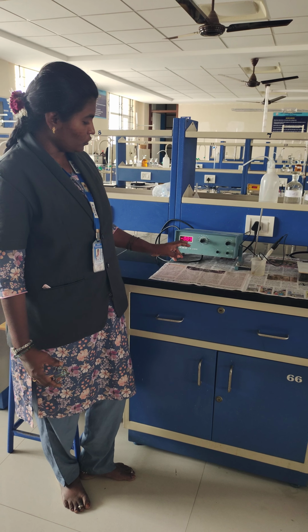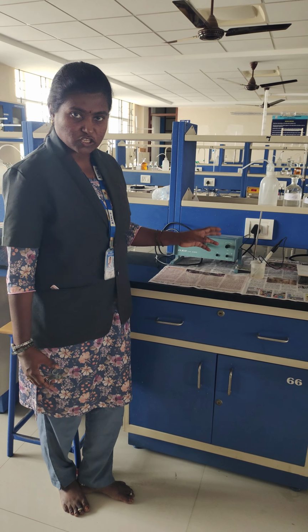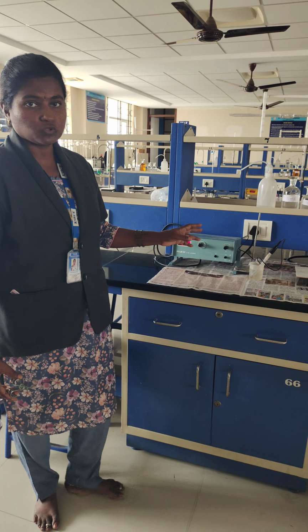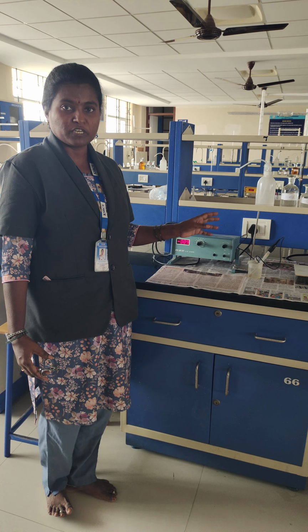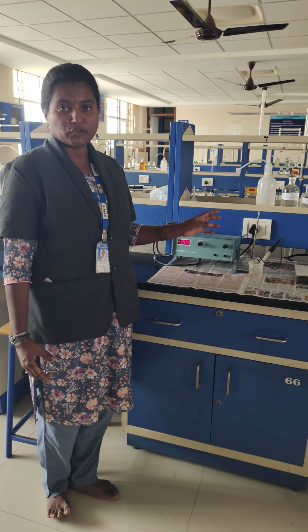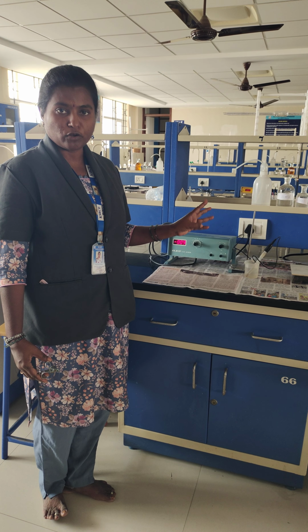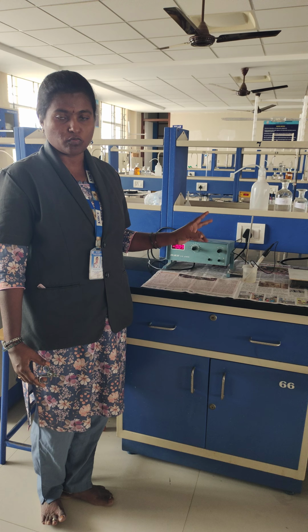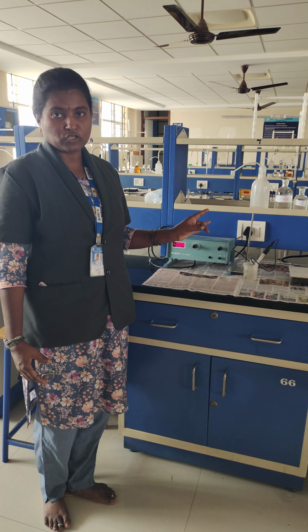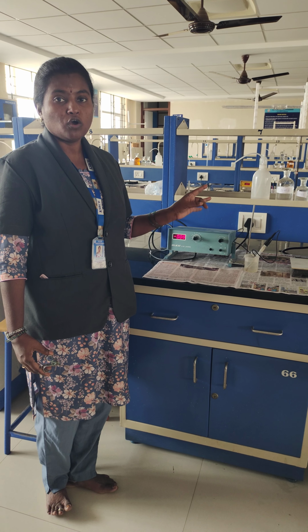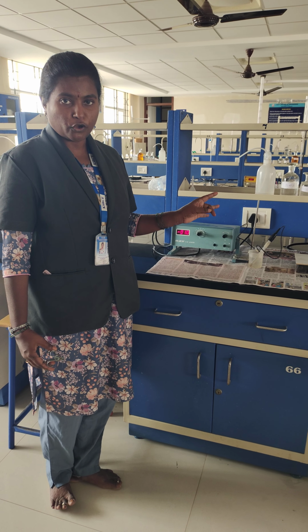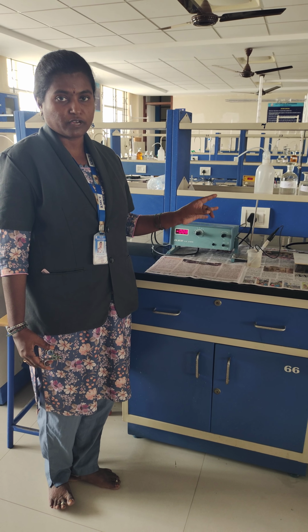The required amount of sodium hydroxide for this neutralization is considered as V2. We know the volumetric principle: V1 N1 is equal to V2 N2. V1 is the volume of hydrochloric acid, N1 is the normality of hydrochloric acid, and V2 is the volume of sodium hydroxide required for the neutralization of HCl.